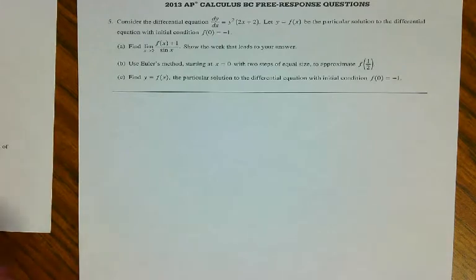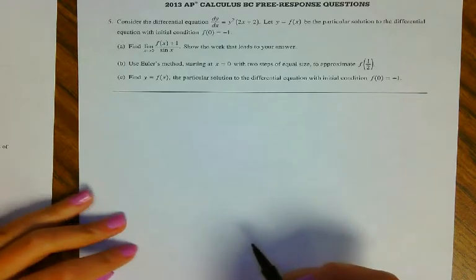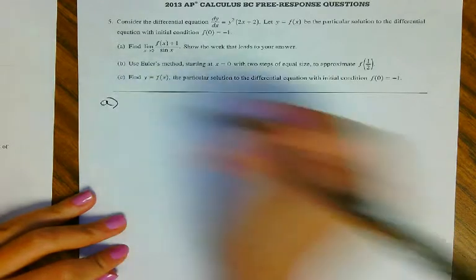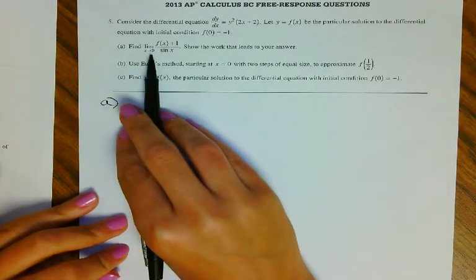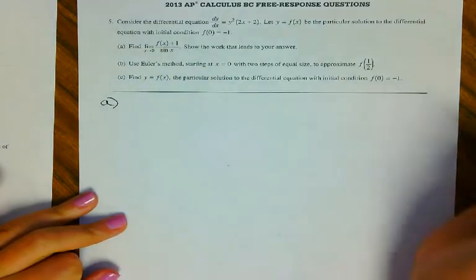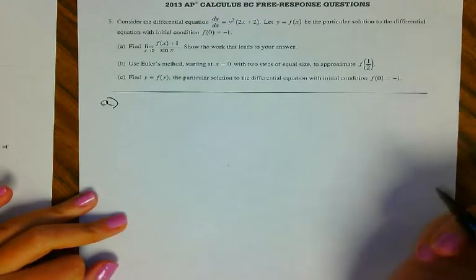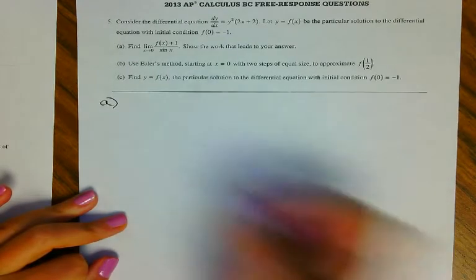It says in part A to find the limit as x approaches 0, and it's a different setup than we're used to seeing. Our goal here, remember, is always to try to plug in this x value. When I plug in, I'm going to get f of 0 plus 1 over sine of 0. The problem is that it leads to an indeterminate form.